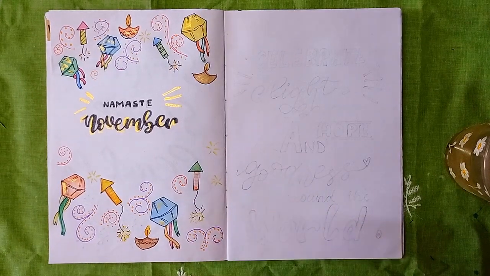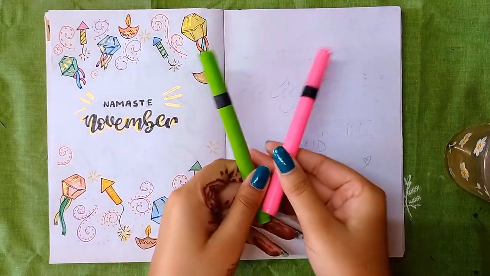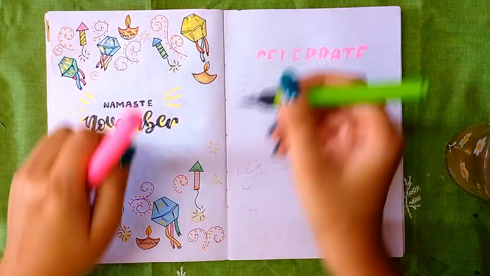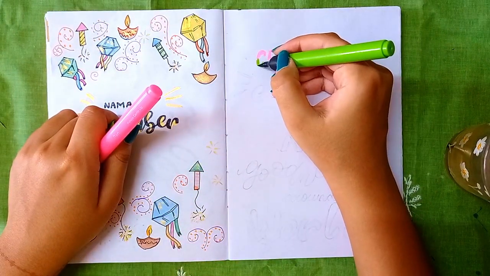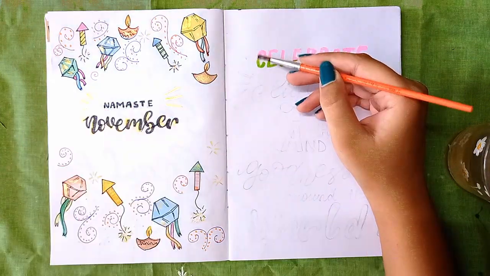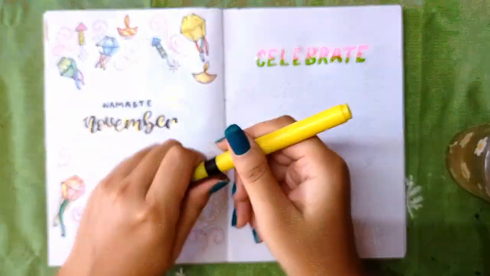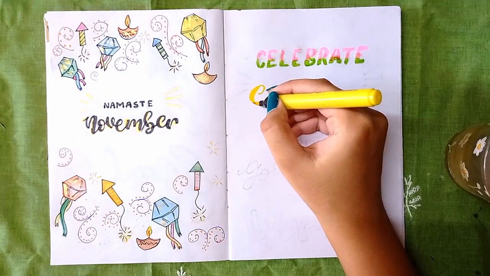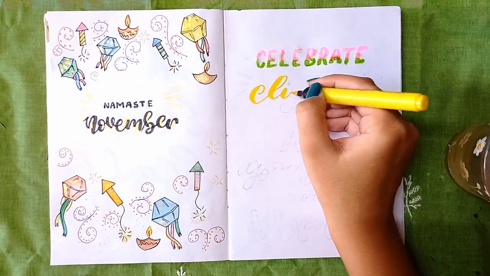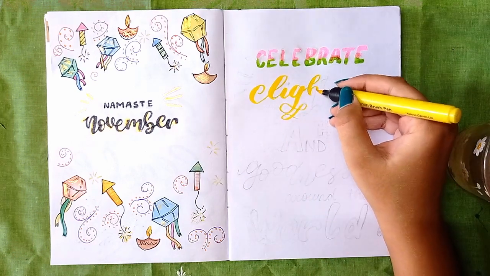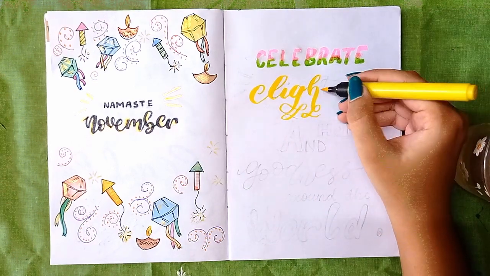Moving on to the next page. On this page, I have written a goal. I'll be coloring this page using brush pens and watercolors. I will be filling up this page using various combinations of fonts and styles.